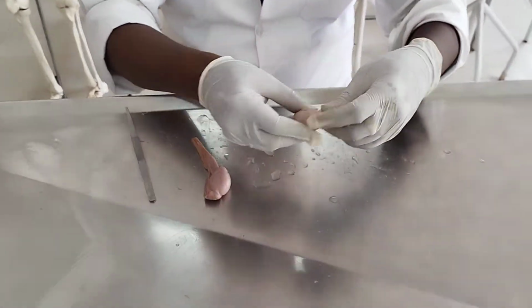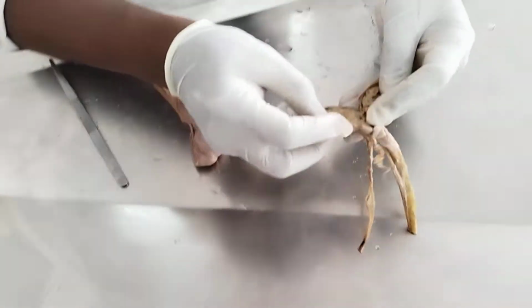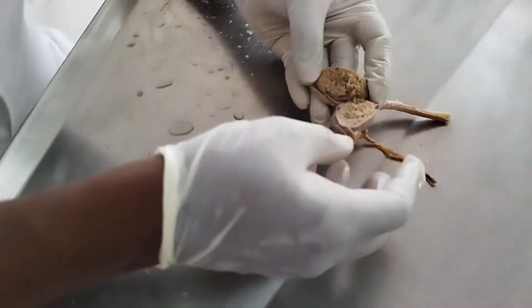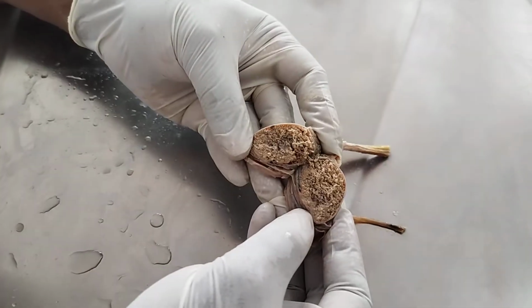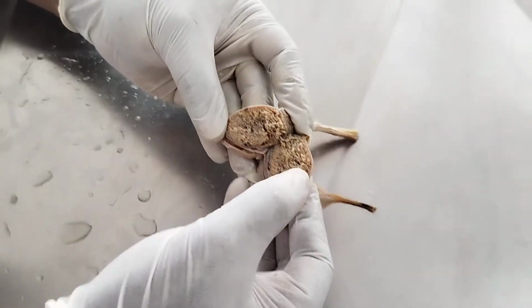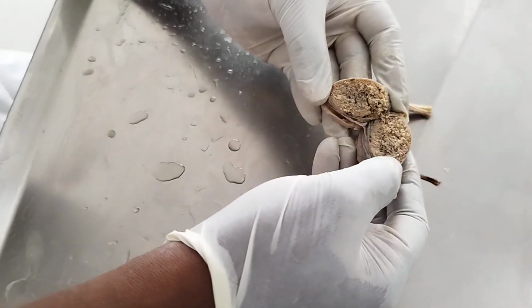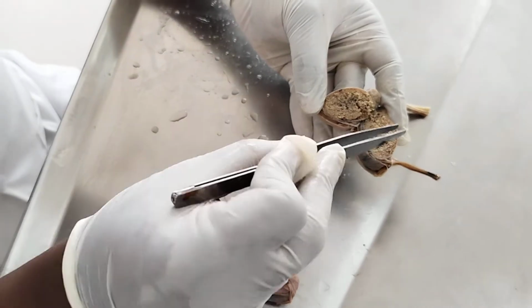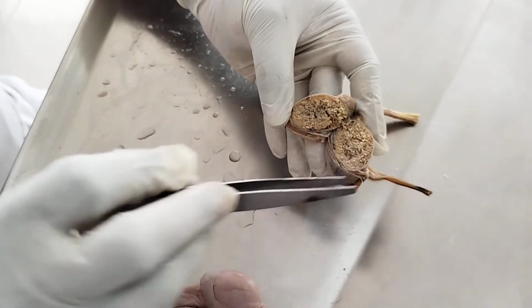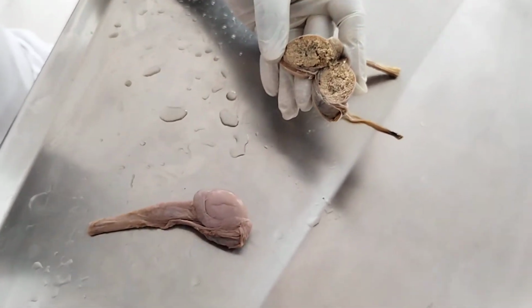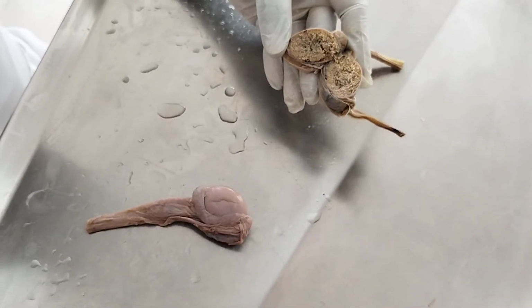Now we have also taken a section of the testis to show you the seminiferous tubule. So you can see here lot of minute tubules are there. Okay, here in the cut section of the testis you can see lot of tubules, and these tubules are highly coiled seminiferous tubule. Now I'll use a magnifying lens to show the seminiferous tubule.